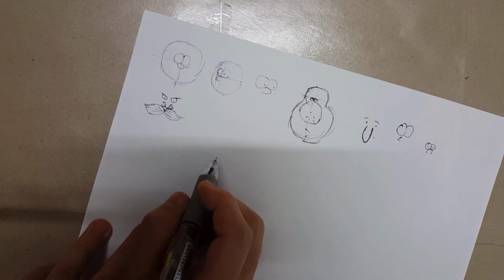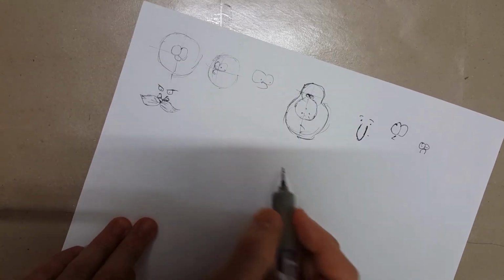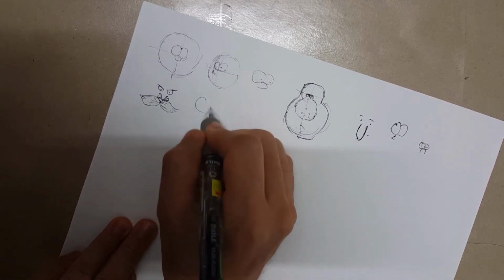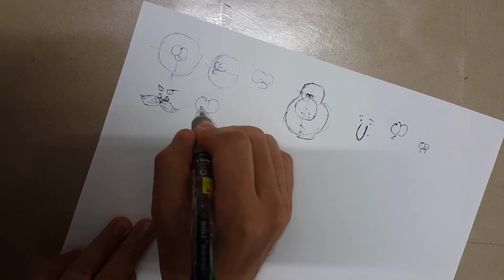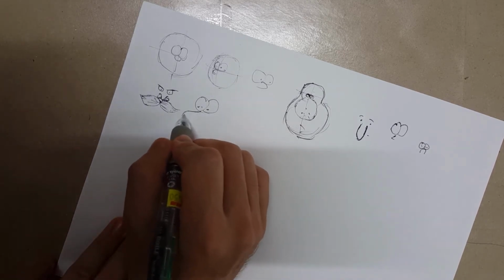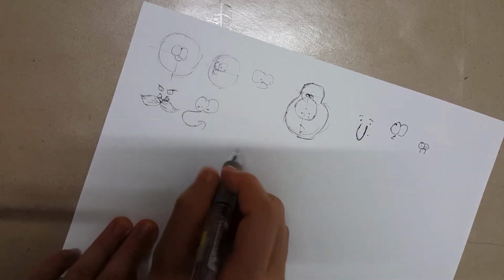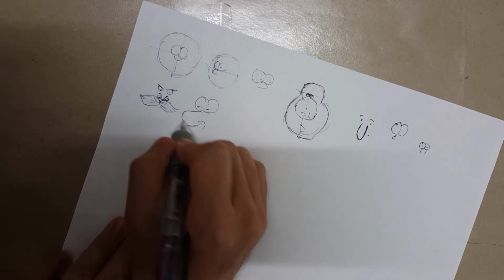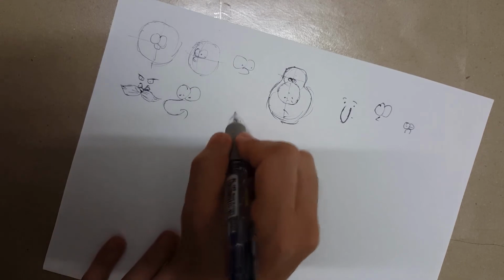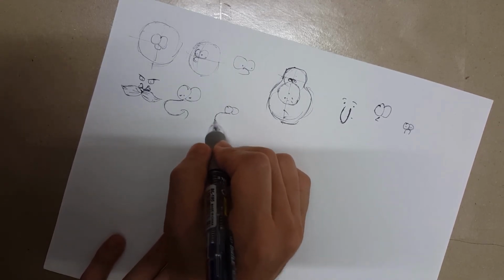Okay, to make your character have more character, if you are having a side view, maybe a big rounded nose. You can see it's a simple one. It's possible as well. Or if you do not want your nose to be round, maybe have a different shape.